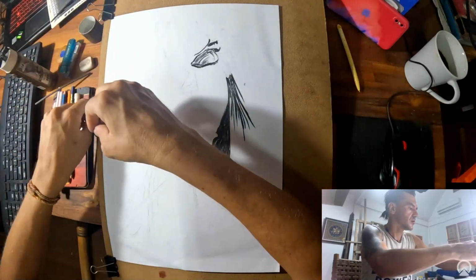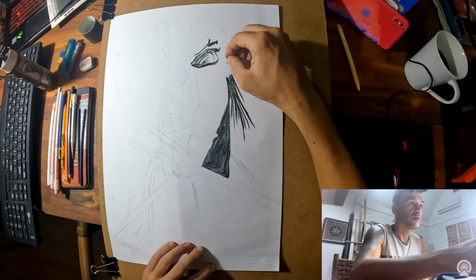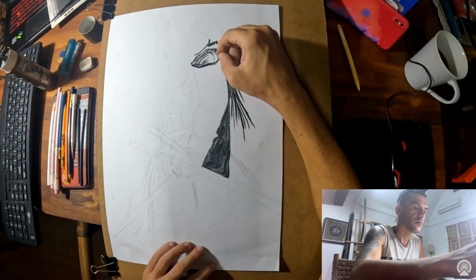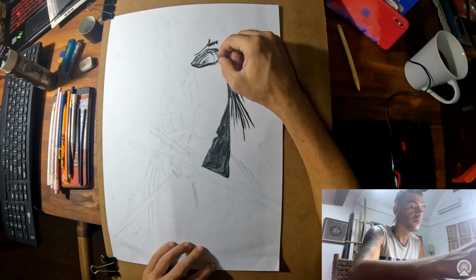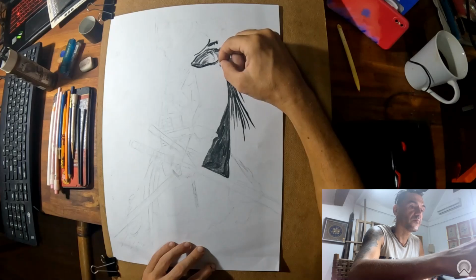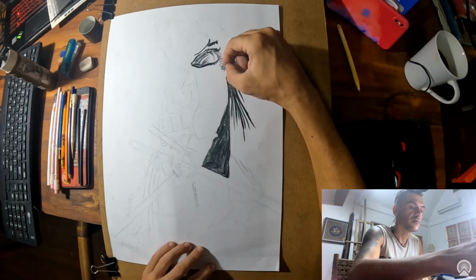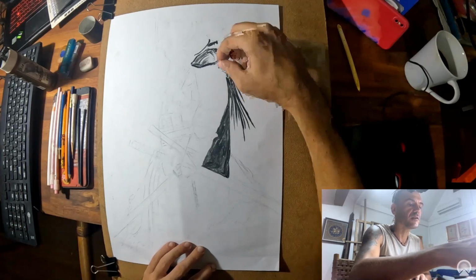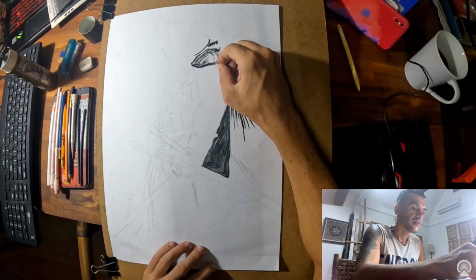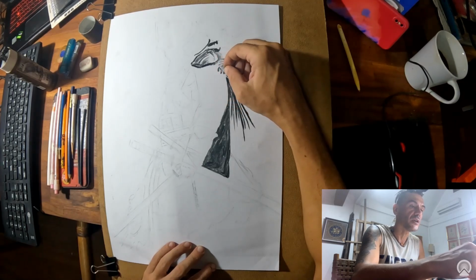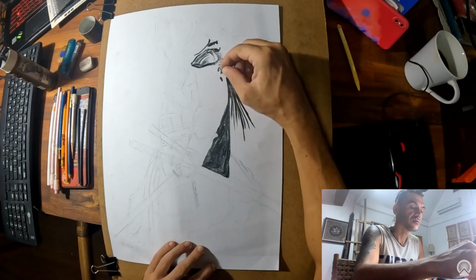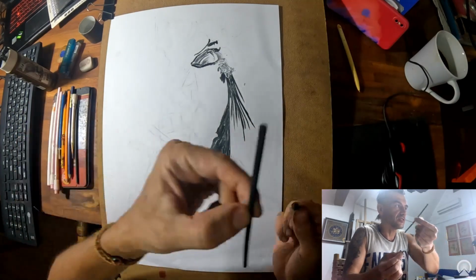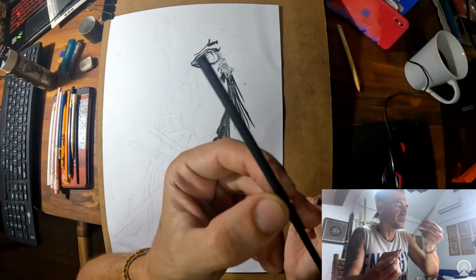Maybe I need one more charcoal. Okay. Another thing which is really difficult with charcoal is to make really precise lines, because even if it's the smallest one in size like this, it's still not a pencil.